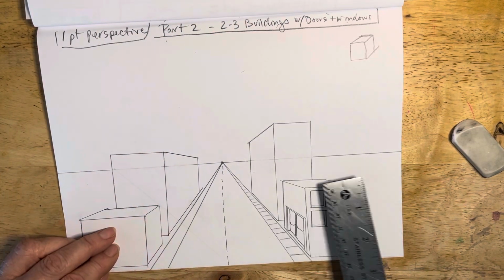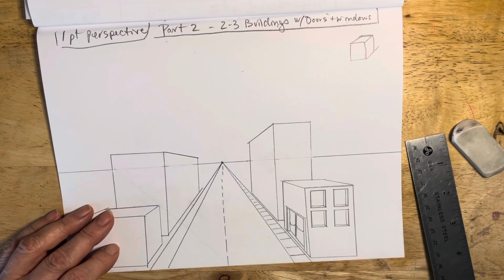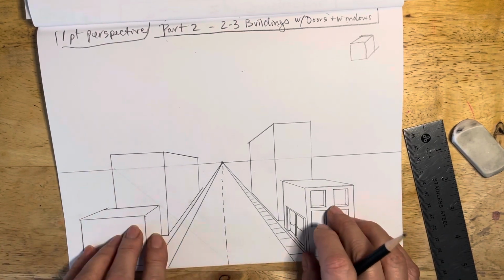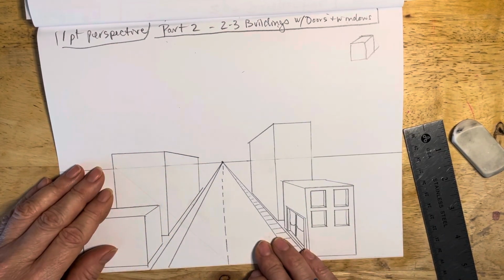So I want you to play around with doors and windows on each of your buildings. You would only have to do 2 to 3. If you do extra, it's extra credit. Okay.